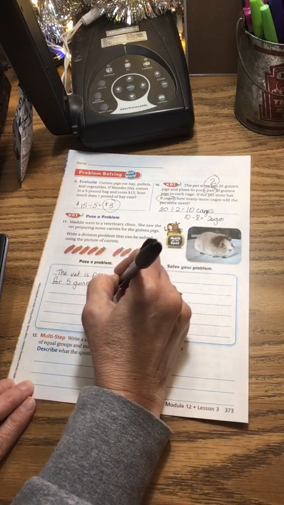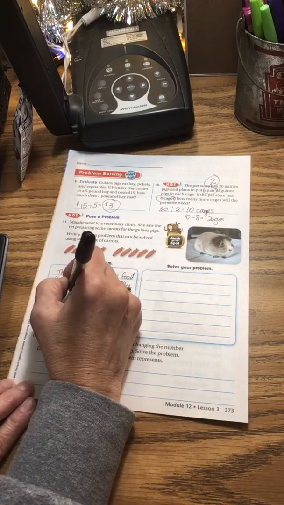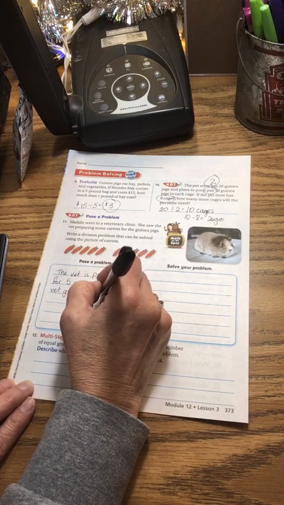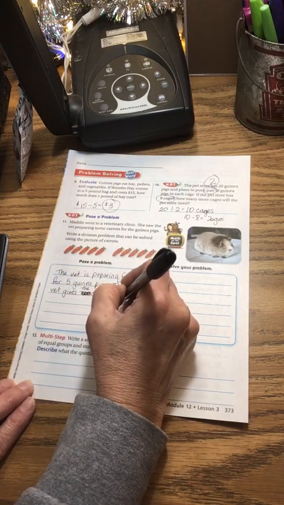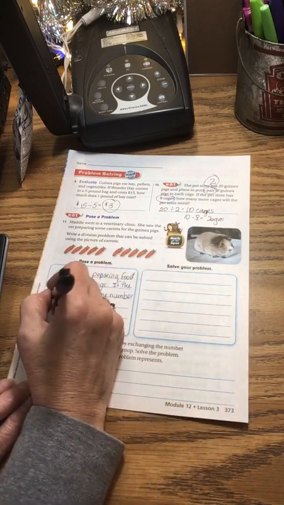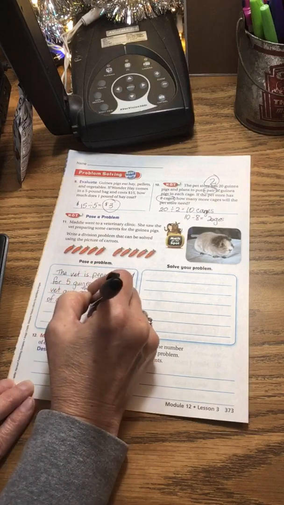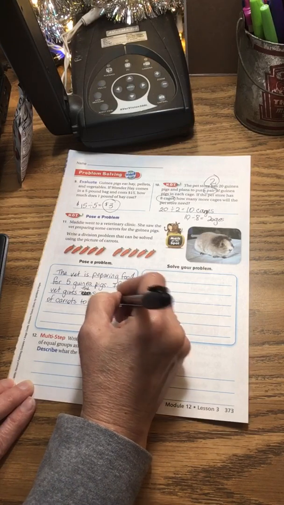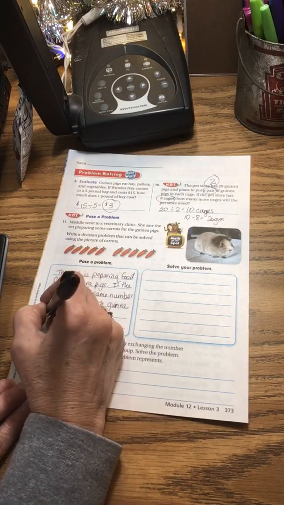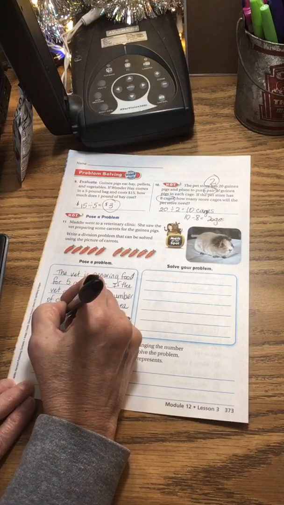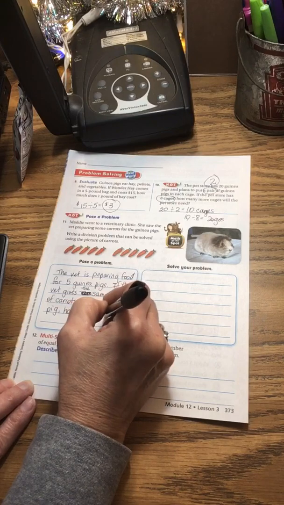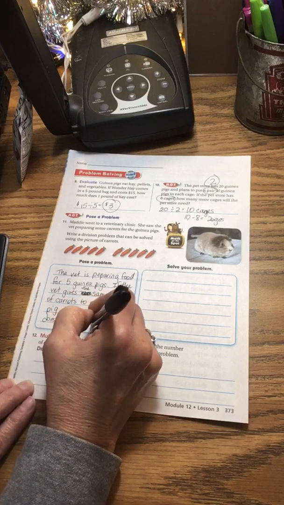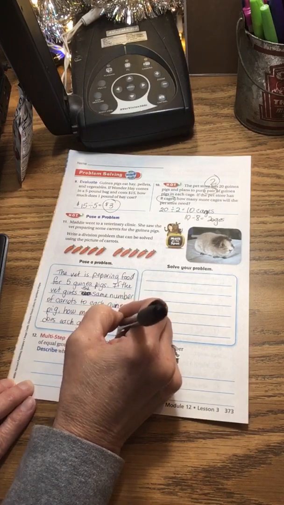If the vet gives an equal number, or the same number, of carrots to each guinea pig, how many carrots does each guinea pig get? All right.